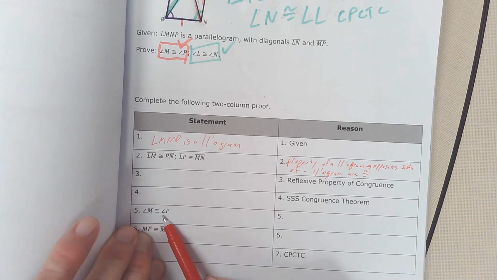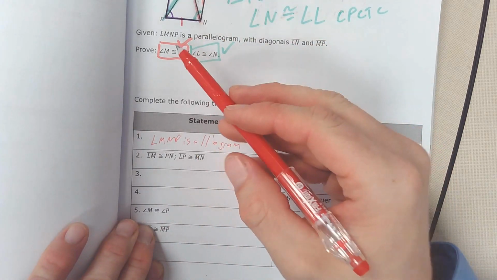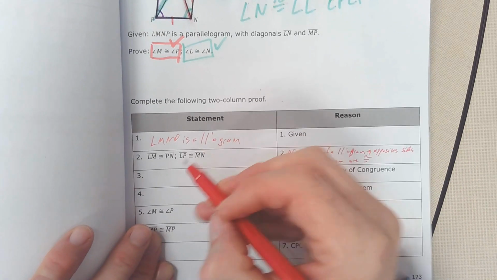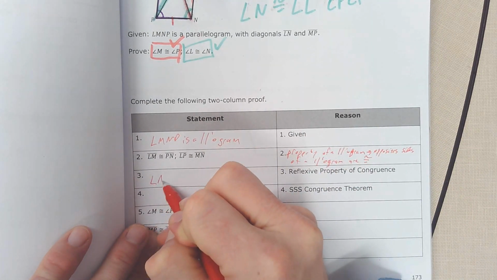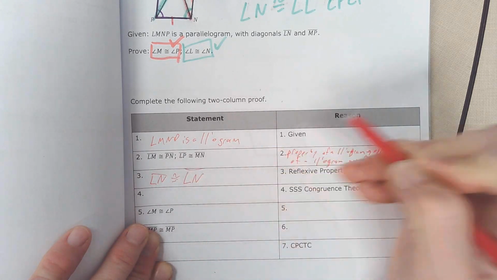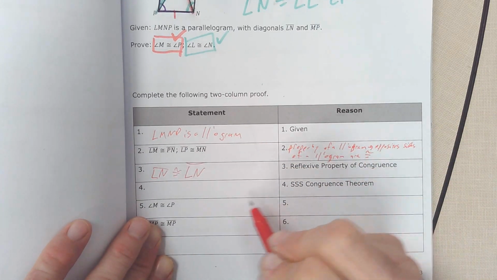Then I did MP first, so we have to do LN. LN is congruent to LN because of the reflexive property.